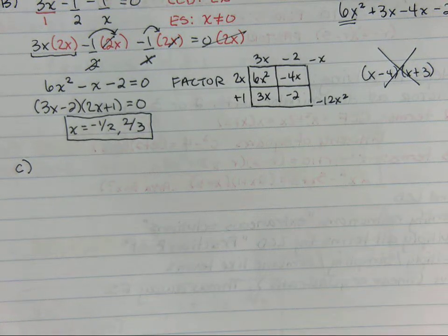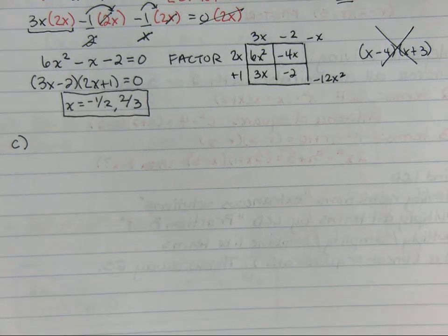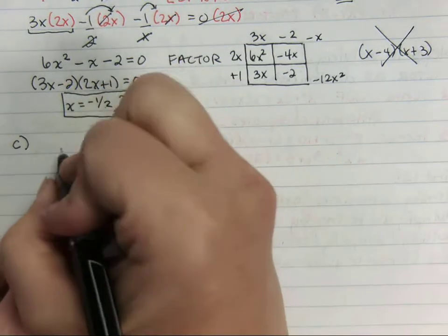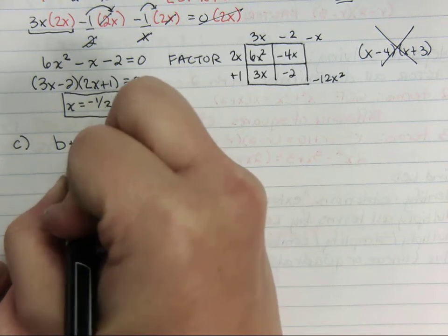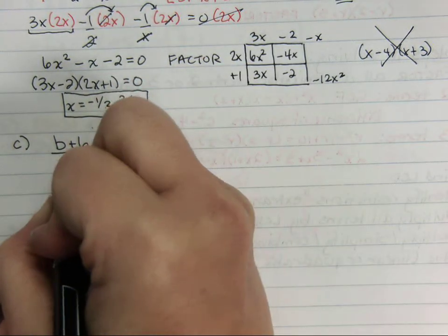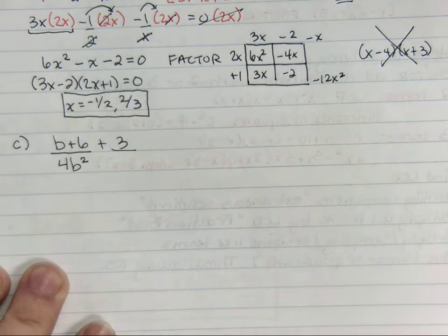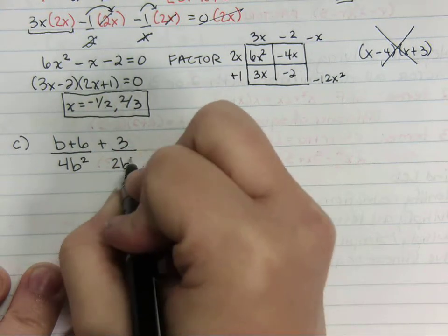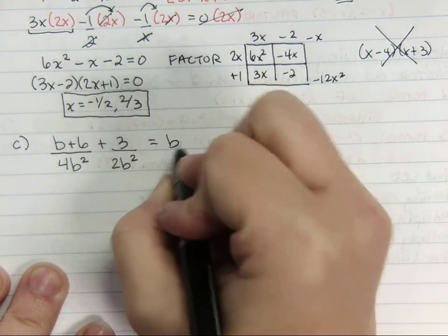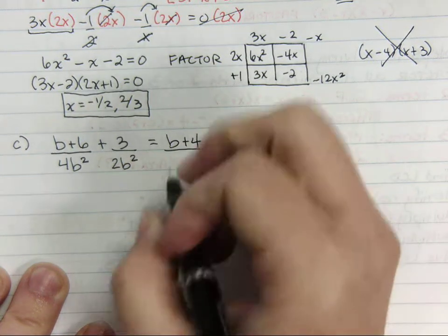All right, so let's do the other two. I've got a couple more. And one is straight off your homework so you can see what to do. All right, so you've got (a b plus 6) over 4b squared plus 3 over a 2b squared equals (a b plus 4) over 2b squared.